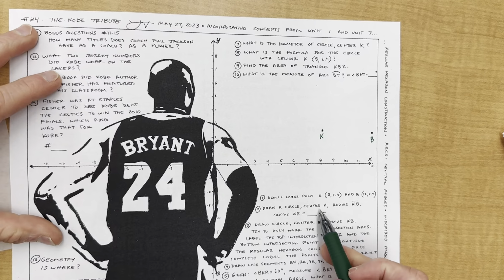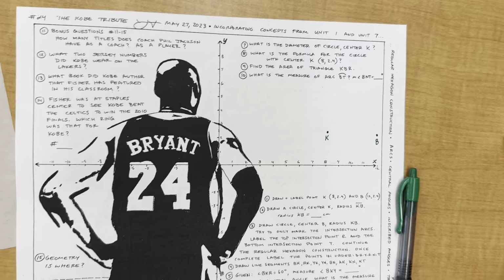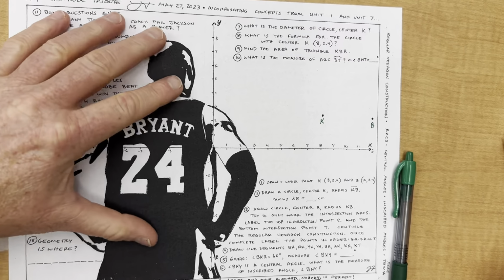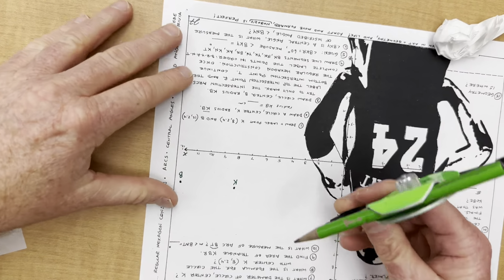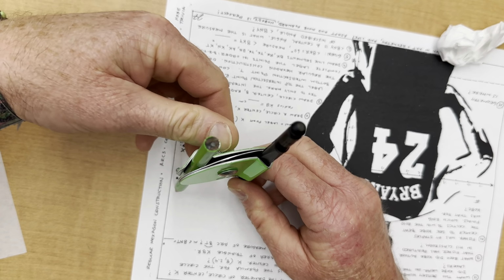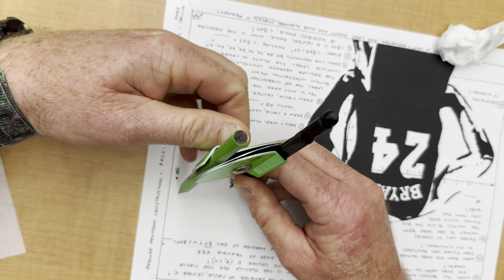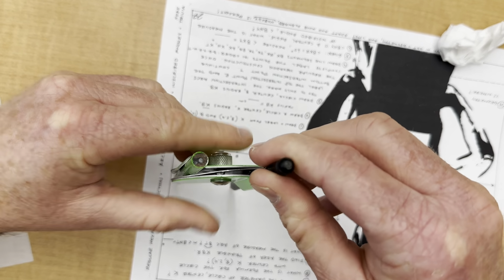Draw a circle, center K, radius KB. Okay, can do that. So what do you need to do here? You need to draw a circle, center K, radius KB. You can do that pretty easily.